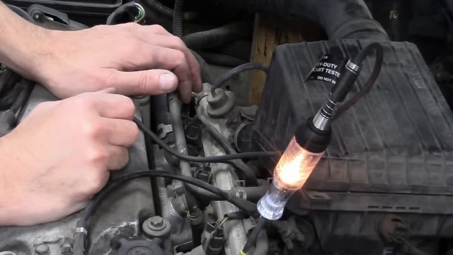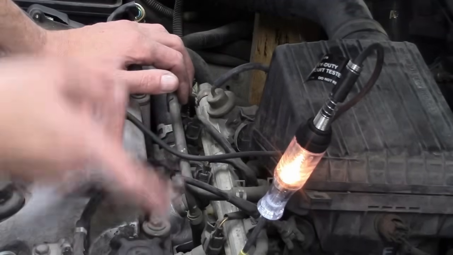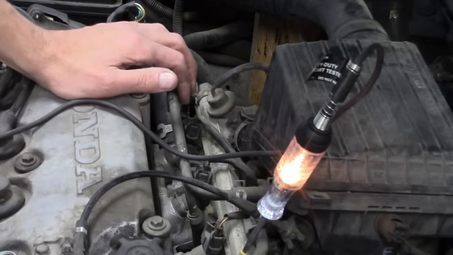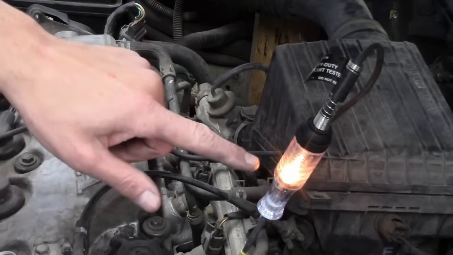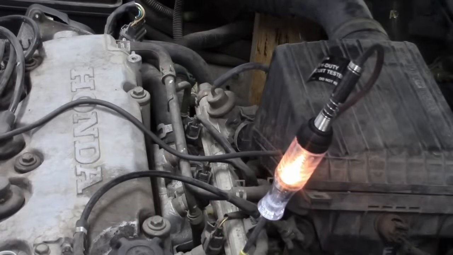If I'm on a ground side switch system, when I'm cranking, that ground should open and close, open and close, open and close. Every time that injector needs to fire, that ground should close and the light will go out every time that injector needs to fire. So let's see if that happens.